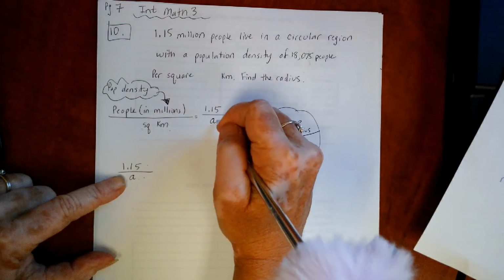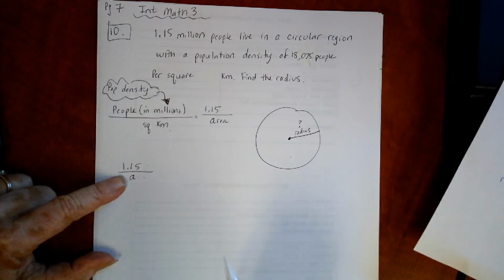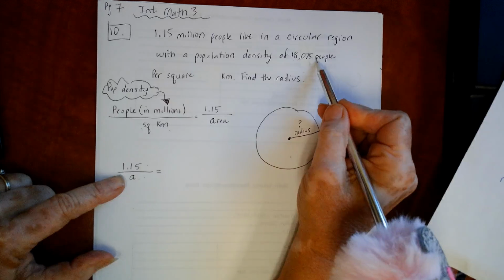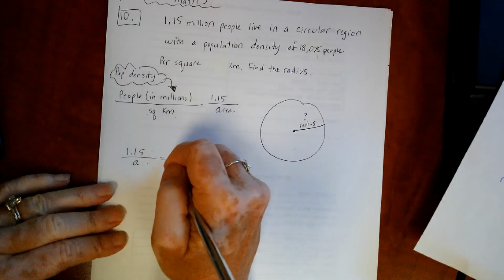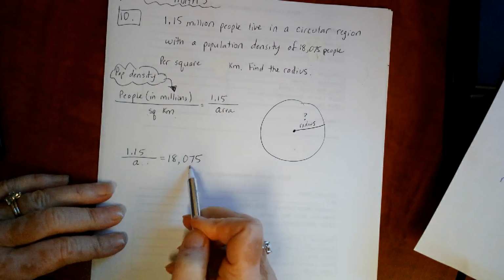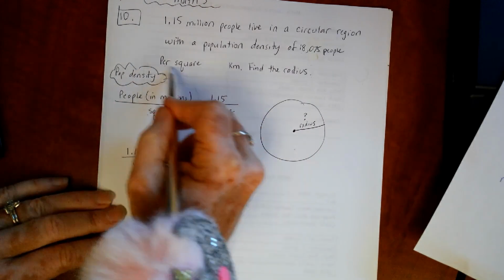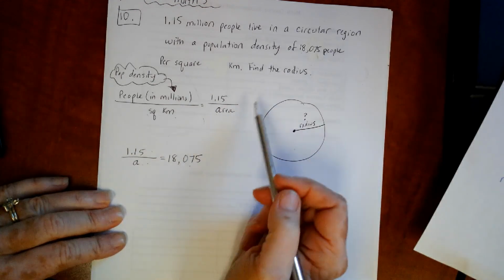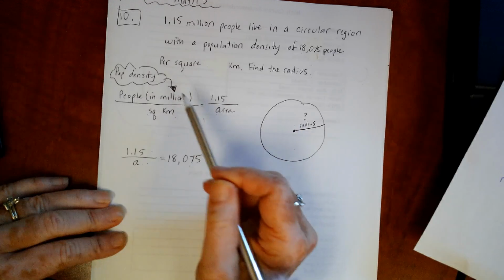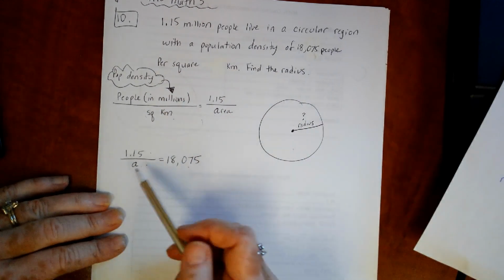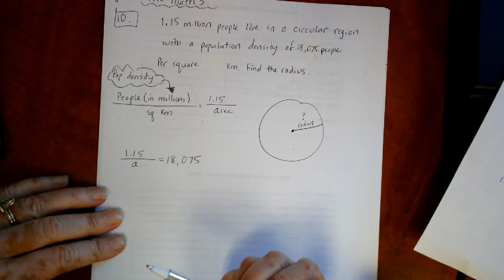Let me write A, area, there we go. So we know that that number is 18,075 people. That's the population density. So this is the little formula for population density. We filled in the numbers we could. We don't know the area yet, but we know that the population density is 18,075 people. So now I can solve for the area.